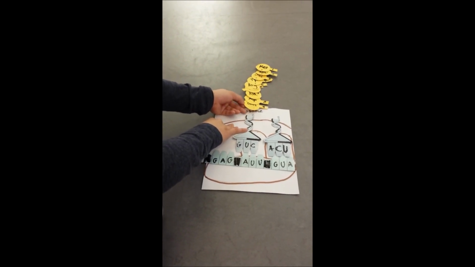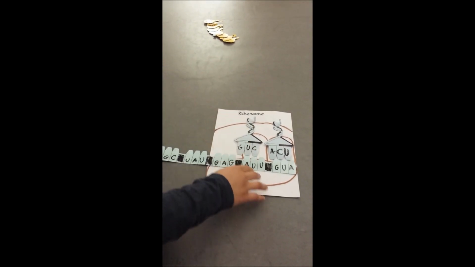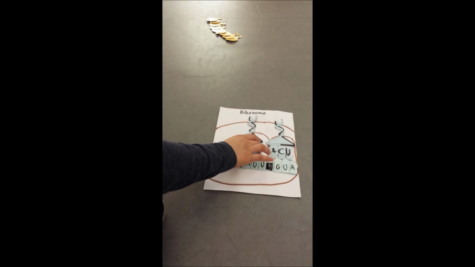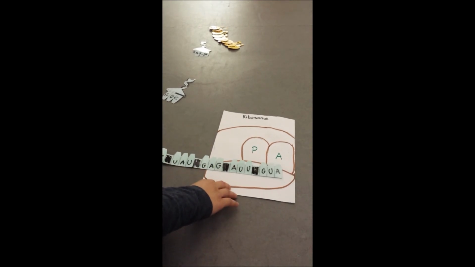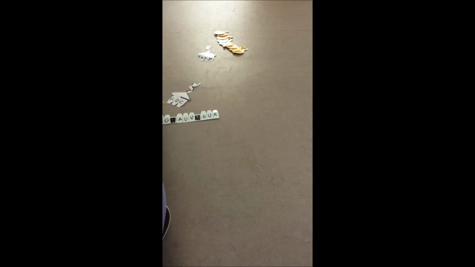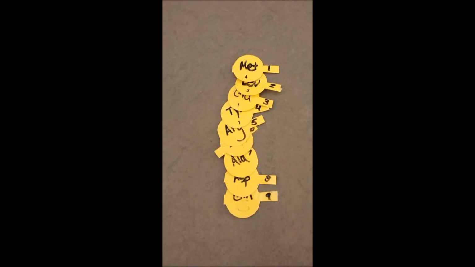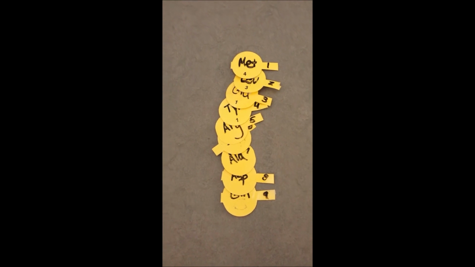The polypeptide attached to the tRNA in the P site detaches from the tRNA and is released into the cytoplasm, where it will build its secondary, tertiary, and possibly quaternary structure. Meanwhile, the tRNA is detached from the mRNA, and the ribosomal subunits break apart again. That is the end of the transcription and translation process.